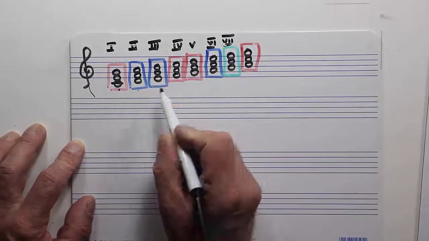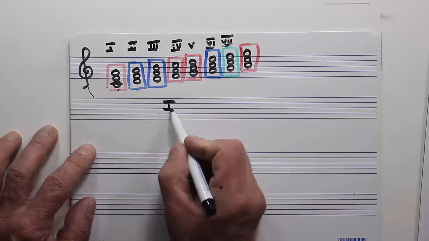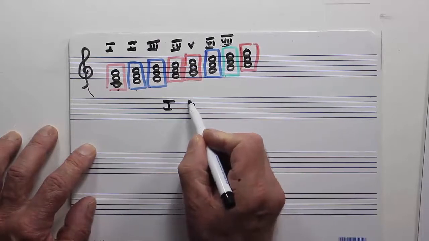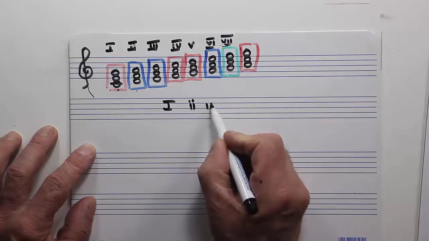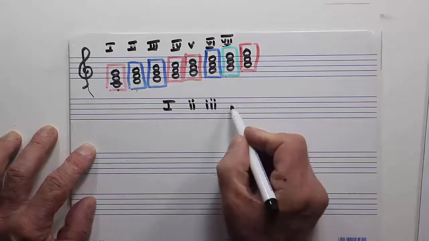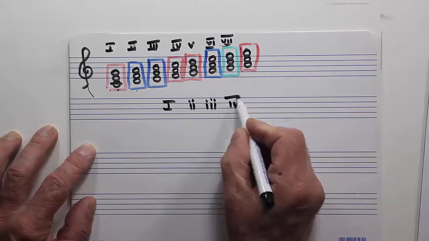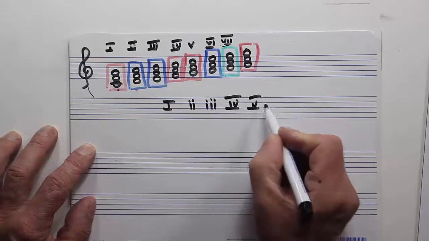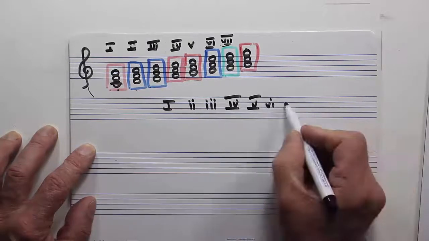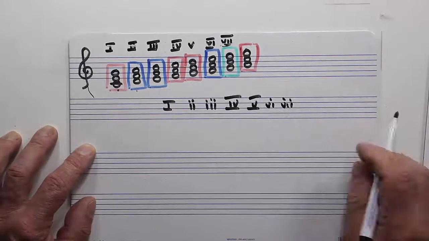In classical music, that chord would be 1, but the second chord, a minor, is usually written like that. And 3 would be written like that, a minor chord. And when you get to a major chord again, you go capitals. So 5 would be capital, 6 would be minor, 7th, small capitals.